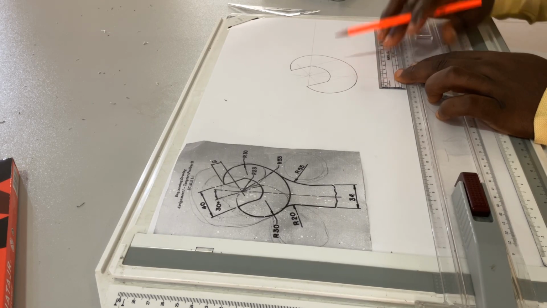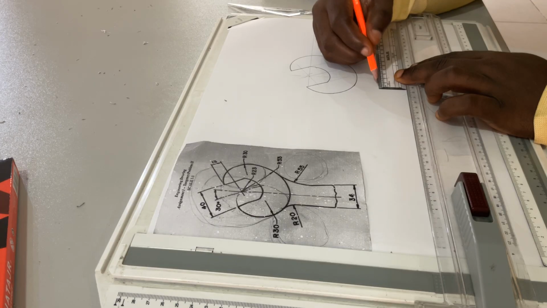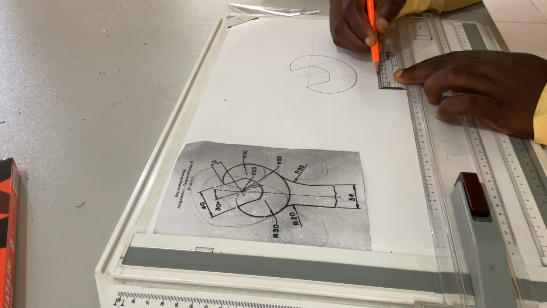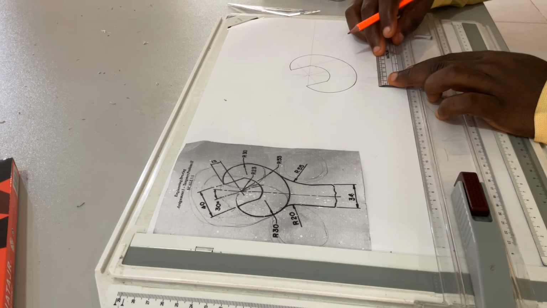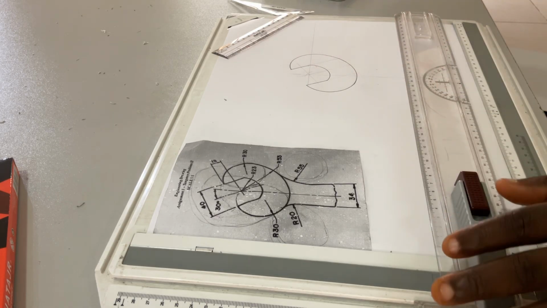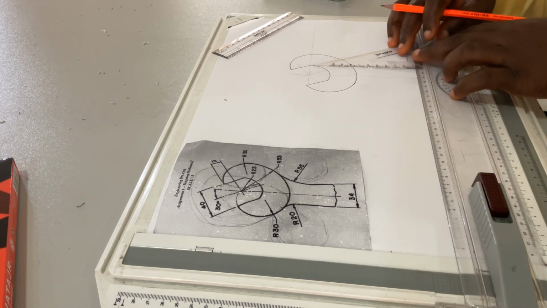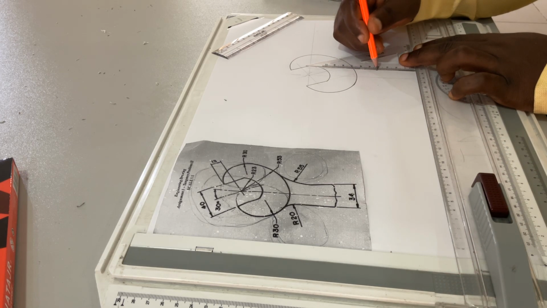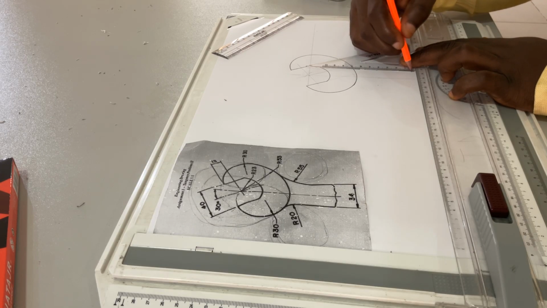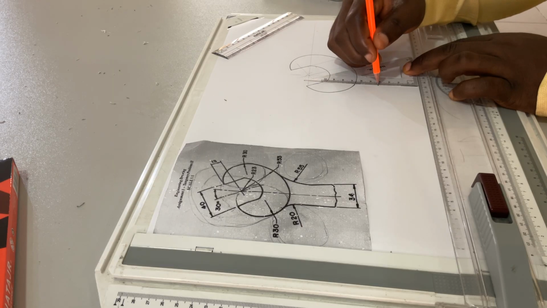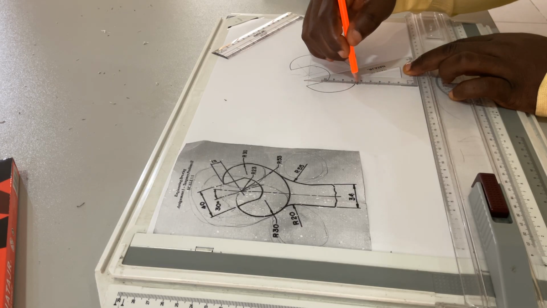So I'll put my ruler here and I'll measure 17 to this side. This is 17. And I also measure 17 to the other side. So if I measure across, it will give me 34. Can you see that now? So I'll take my set square and draw a vertical line there, like this. Thin lines, please. Vertical line like this. Do you see that?